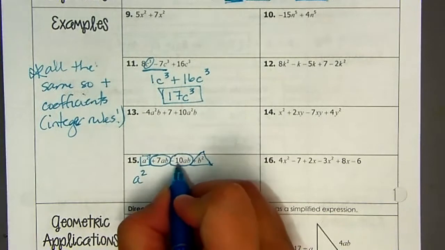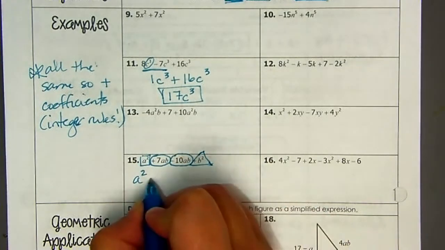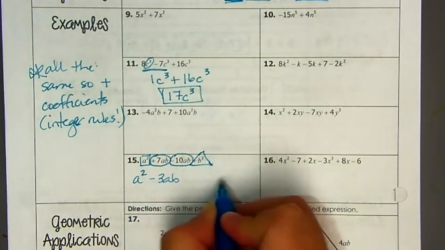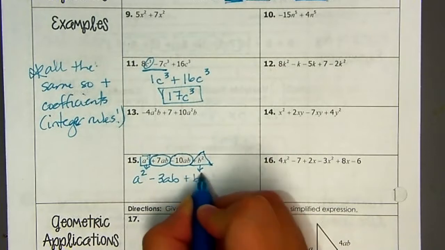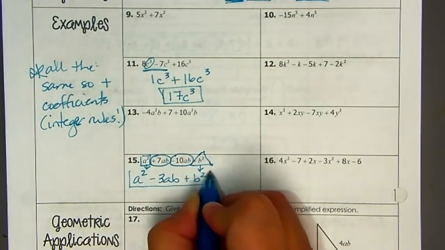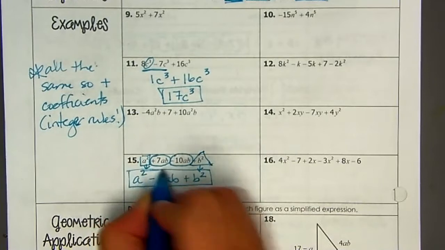Plus 7ab minus 10ab. Okay, so therefore this is doing battle and the negatives win. So this is going to be a minus 3ab. And we just bring this down. So I'm just bringing down the terms that have nothing to combine with. And there's my answer.